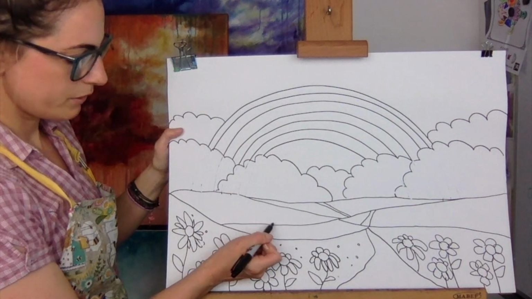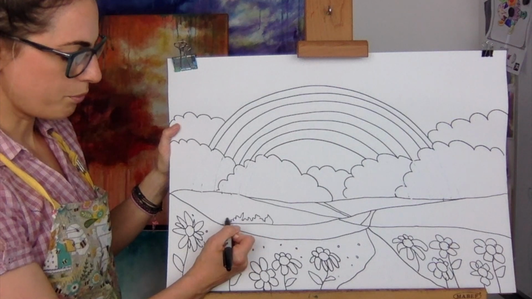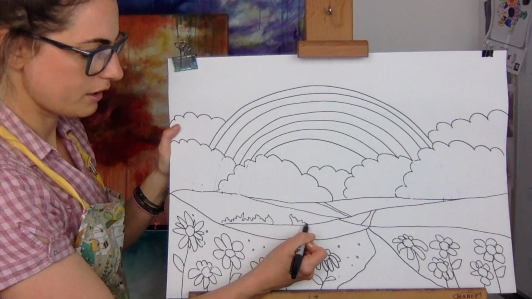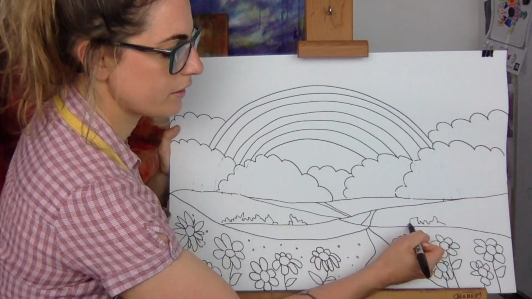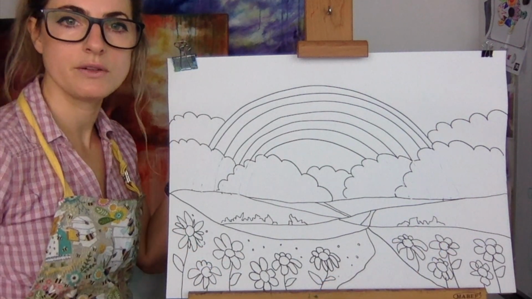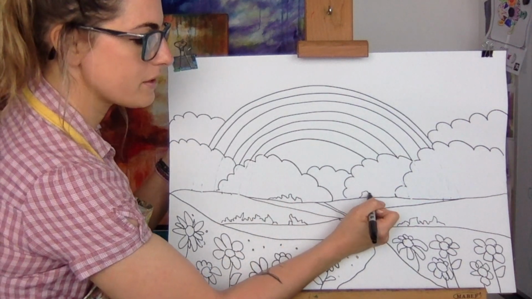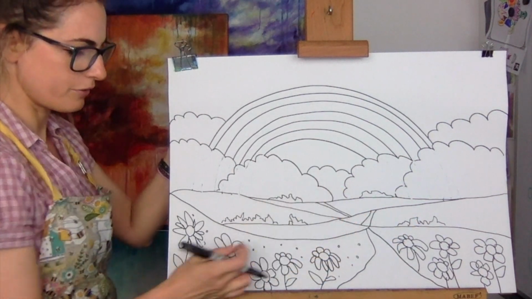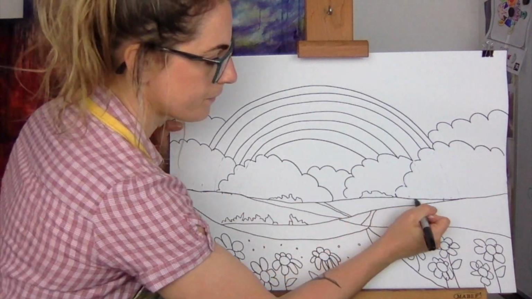Now what I'm going to do is, in the distance, I'm going to do some trees. It's a wobbly line to make it look like there's some trees on the hillside, like bushes and trees, and it always looks kind of cool doing that. You could incorporate your house in the distance. You could do your house there with your family. You can do whatever you like. You can do a line there.